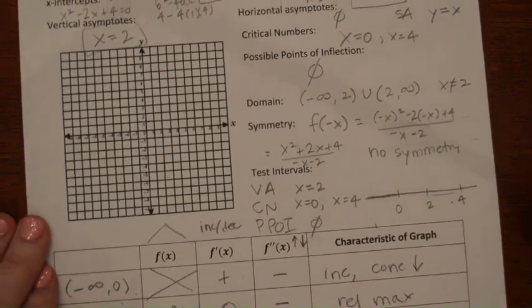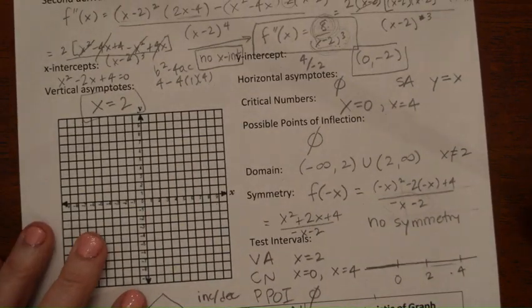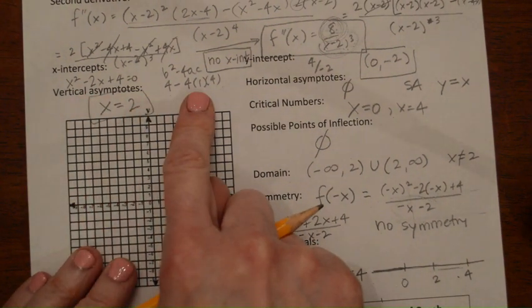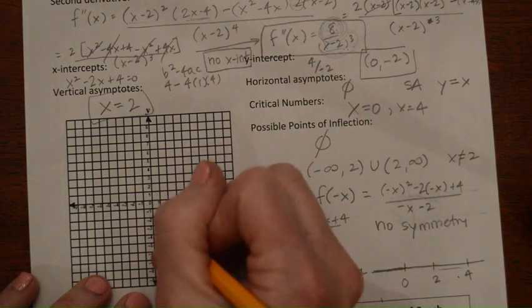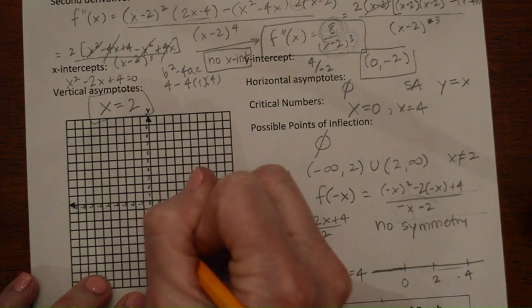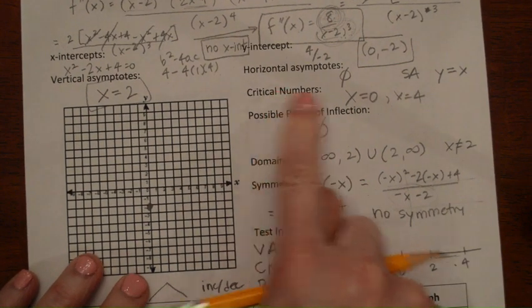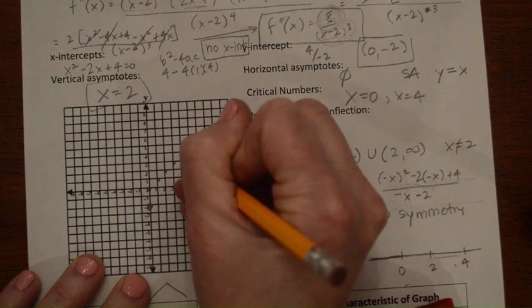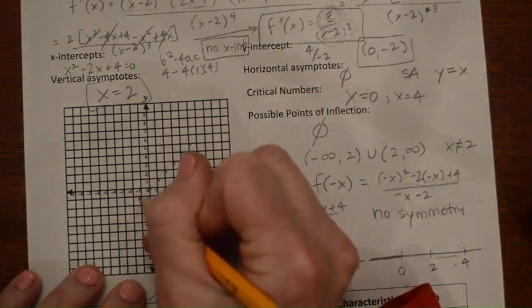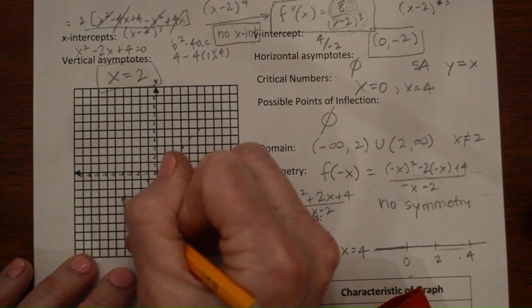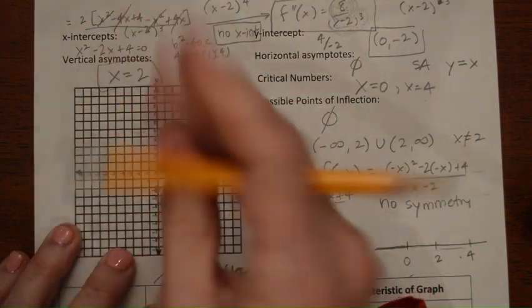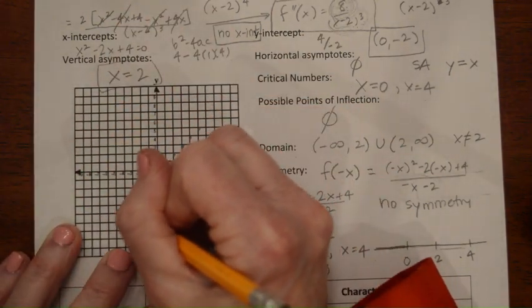Okay, let's graph it. So let's see, we need to graph, boy, we have a lot of information here. We have no x-intercepts. We have a y-intercept at 0, -2, so that is right down here. No horizontal asymptote, but a slant asymptote at y equals x. That means all along here. We're going to end up just drawing a dotted line along there. I just might have misplaced that dot. All right, so it's going to look something like this.